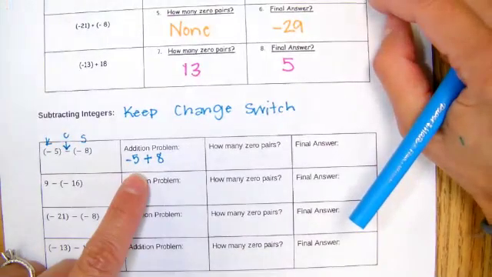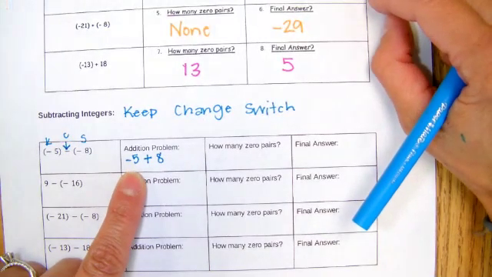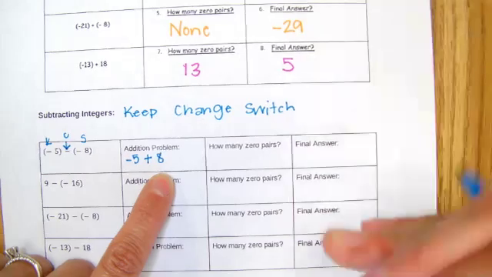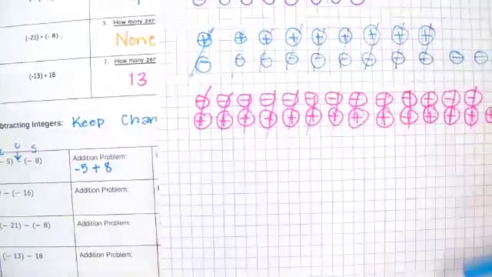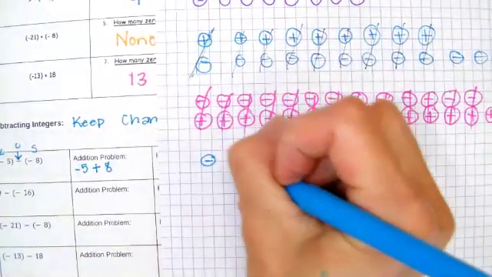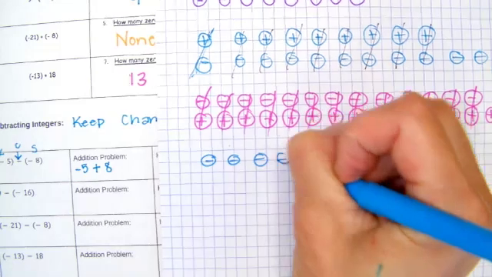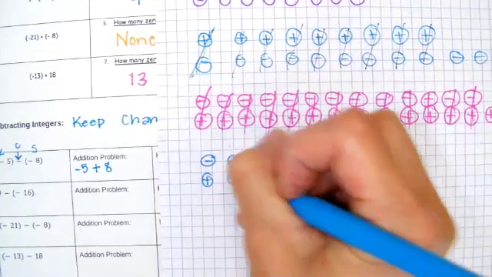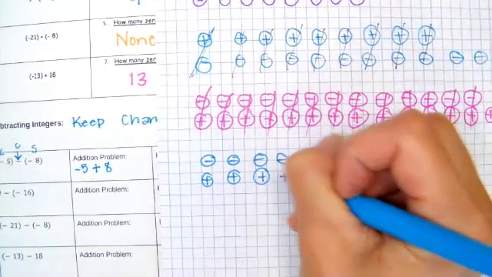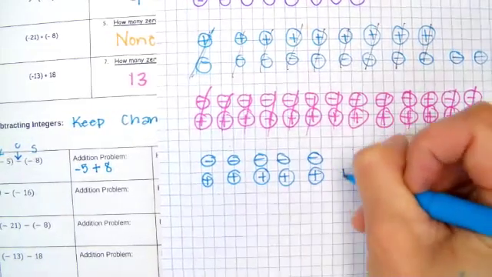So if I line up 5 negatives and then 8 positives underneath, okay? And so you can draw it if you want. Again, this one's a little easier because it's less, right? So 1, 2, 3, 4, 5 negatives. And then under that, I put 8 positives. Some of you can already see what's about to happen here.